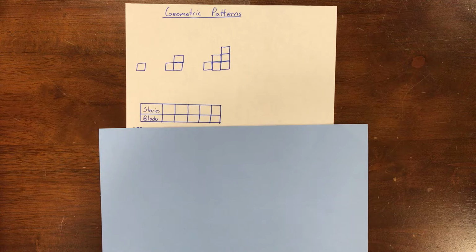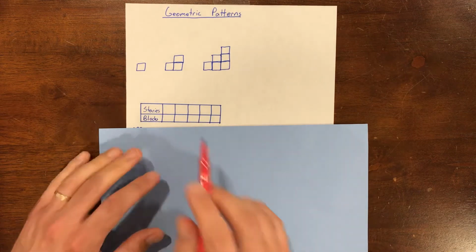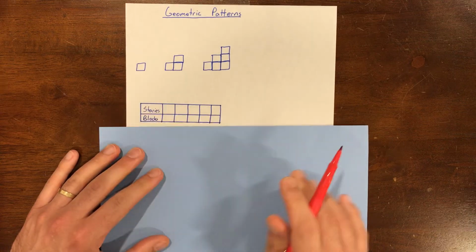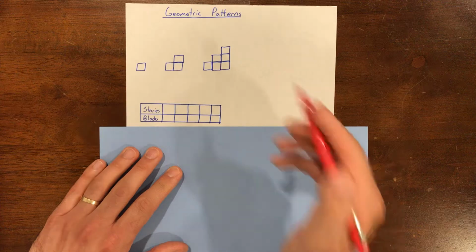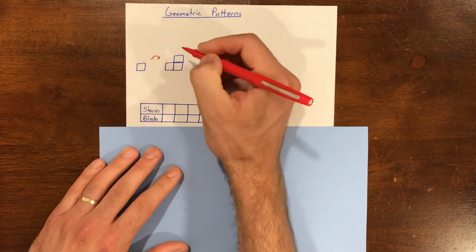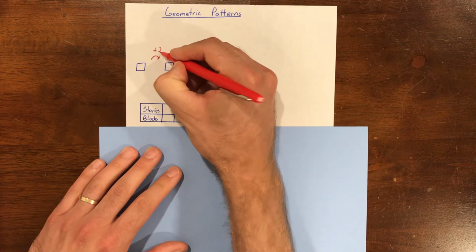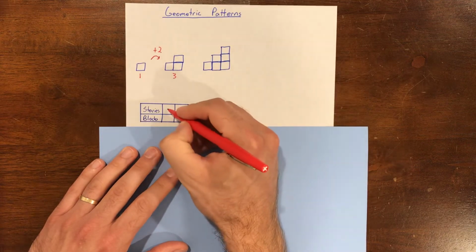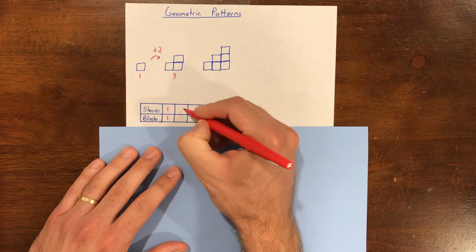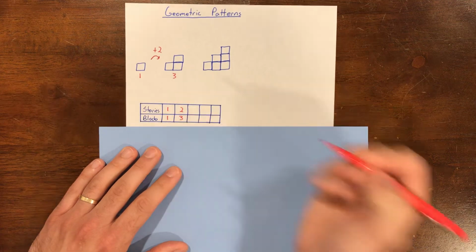So, what happens between the first and the second story? Between the first and the second story. Say it out loud. Right. The number of blocks increases by 2. 1 block to 3 blocks. So in the first story, we had 1 block. In the second story, 3 blocks.